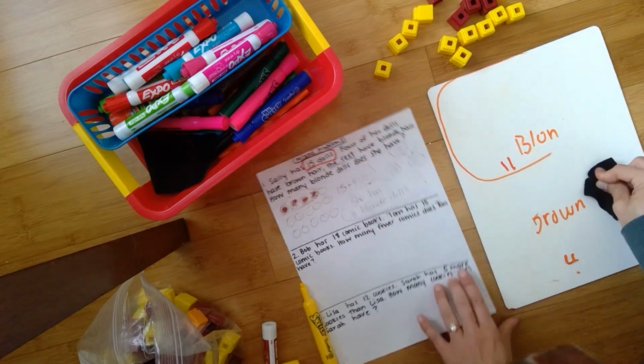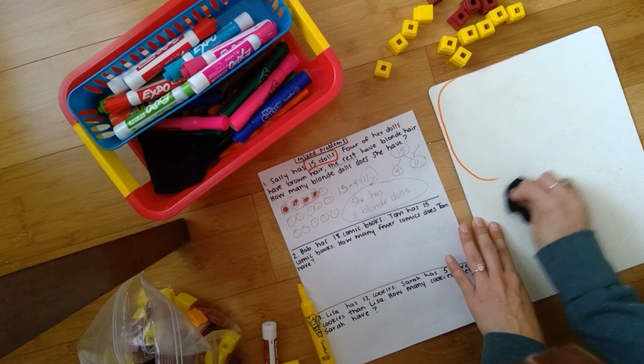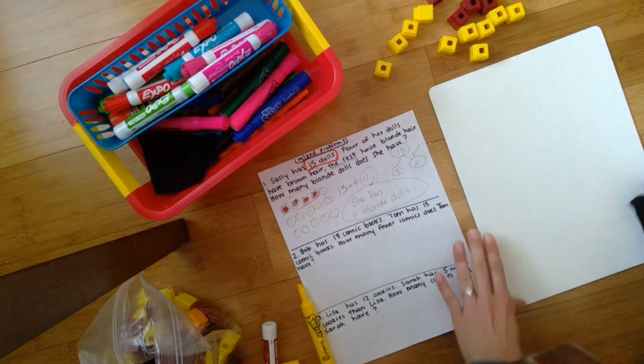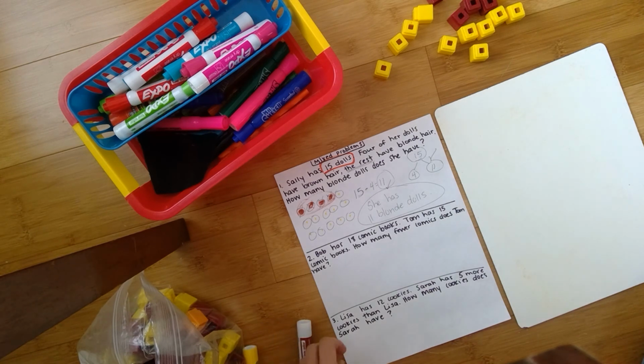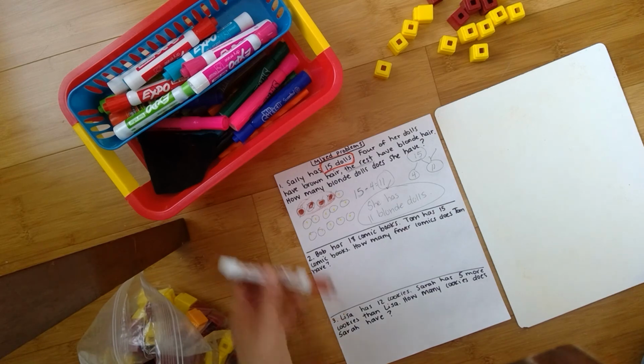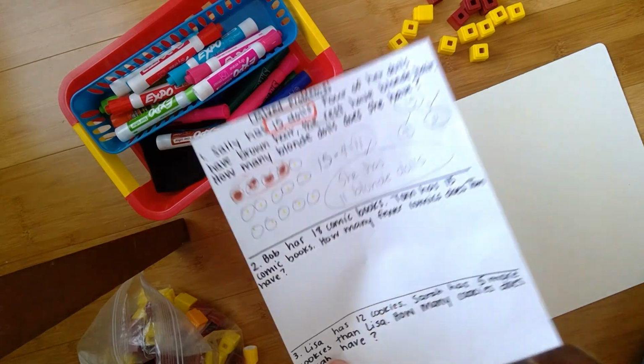I think story problems, word problems are fun because there are different ways you can do them. You get to draw, you get to manipulate stuff. And then I just think puzzles are fun, and word problems and story problems are kind of like puzzles. So let's look at our next one.